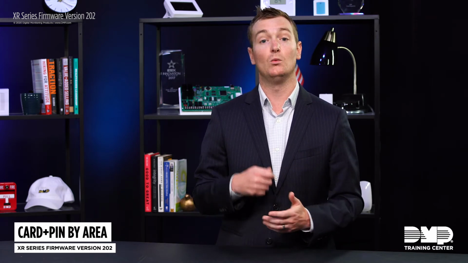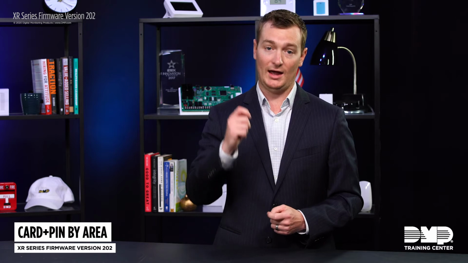We are also adding the ability to have card plus pin assigned by area. So the card plus pin will still exist in the profile, and you'll have a new option in each individual area. If it's enabled in both places, so if it's enabled in your profile and in the area, then it will require you to have your card and a pin to either gain access or arm, disarm, whichever action you are performing at the system.